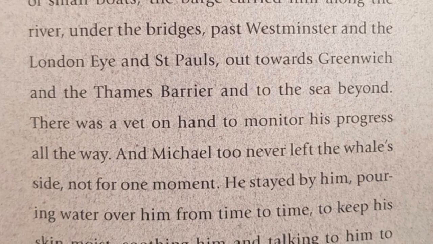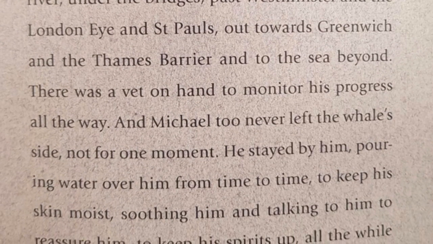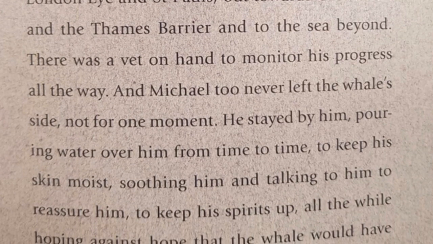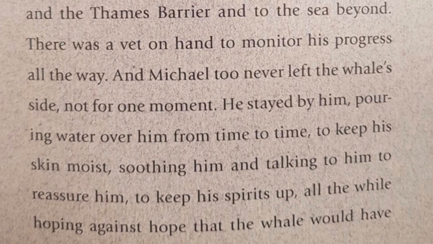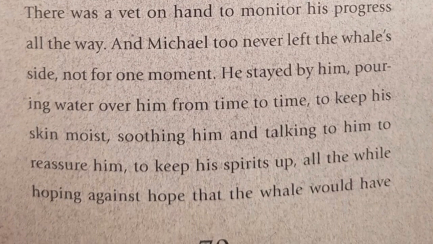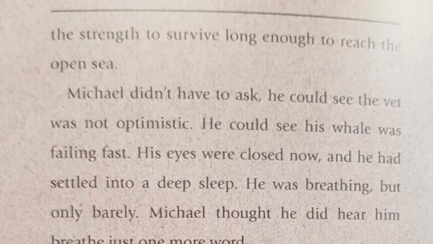And Michael too never left the whale's side, not for one moment. He stayed with him, pouring water over him from time to time, to keep his skin moist, soothing him and talking to him to reassure him, to keep his spirits up, all the while hoping against the hope that the whale would have the strength to survive long enough to reach the open sea.